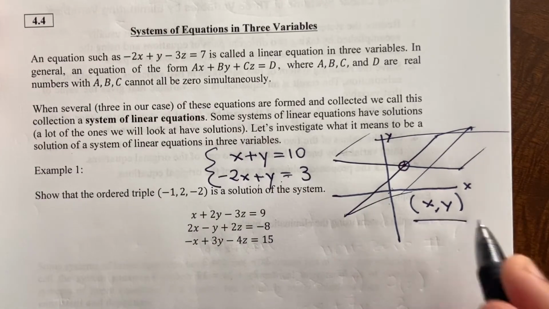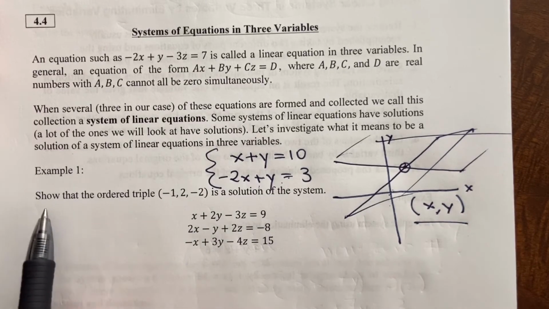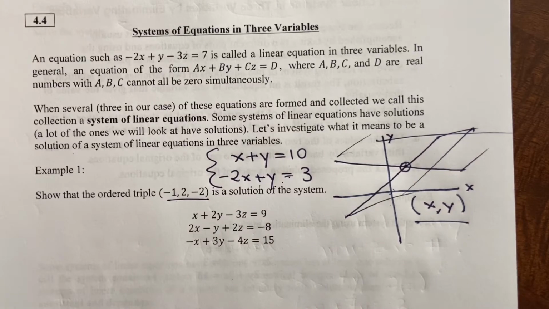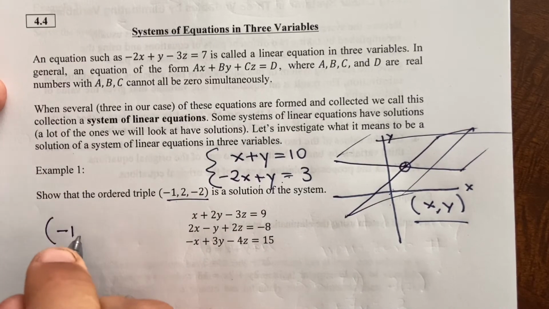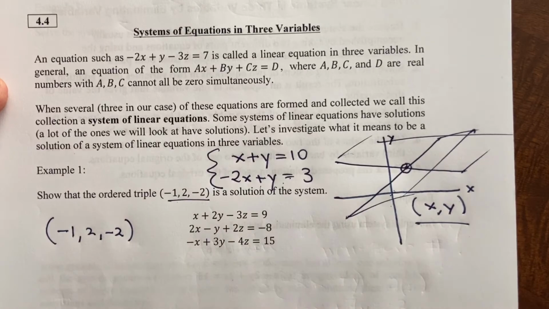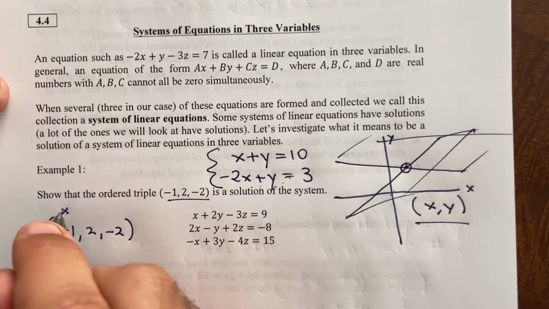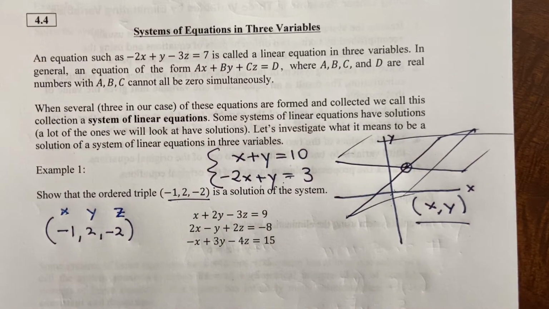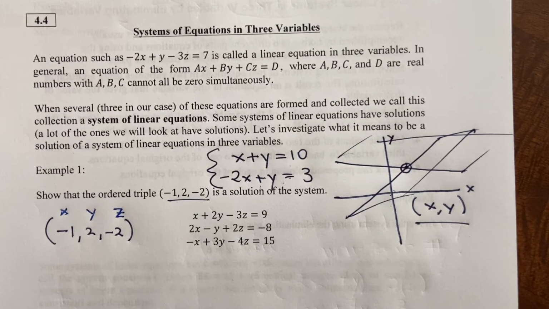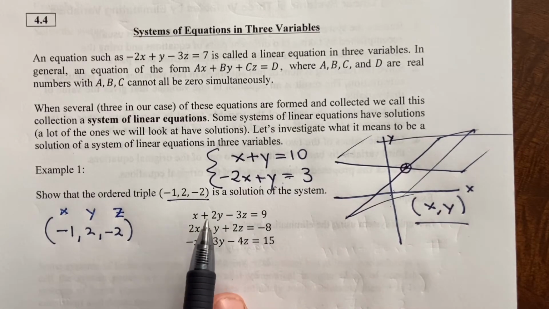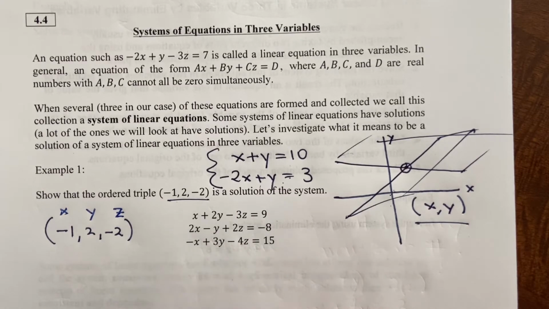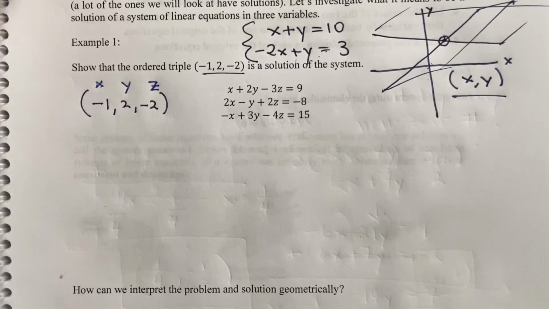We would call that an ordered pair. Here it says show that the ordered triple -1, 2, -2 is a solution. So now this is x, this is y, and now this is the z component. To show that this is a solution to the system, I need to plug this in everywhere, and then make sure that we indeed get true statements everywhere. So I'll go ahead and do that.